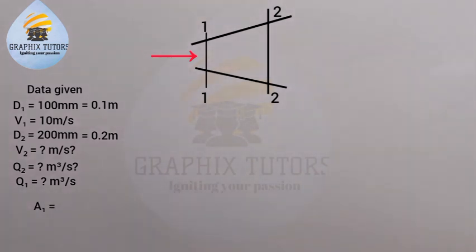What you do here is look for the area of both sections since diameter is given. The area of section 1 will give us pi D squared over 4, pi D1 squared over 4. The D there is 0.1. If I multiply 0.1 squared by pi and divide by 4, I'll be having 0.007855.